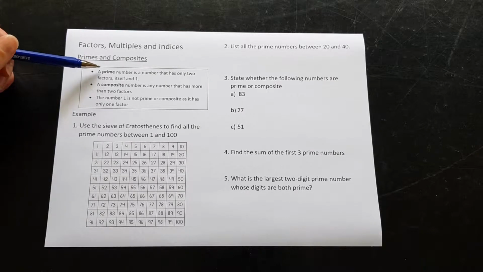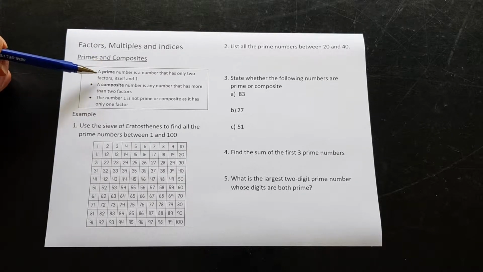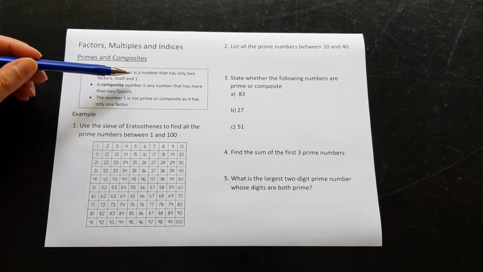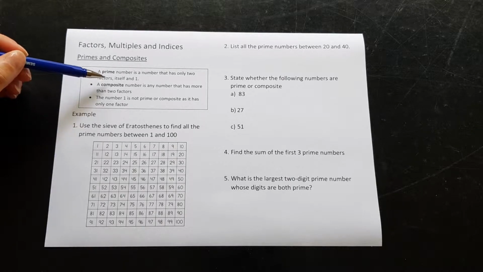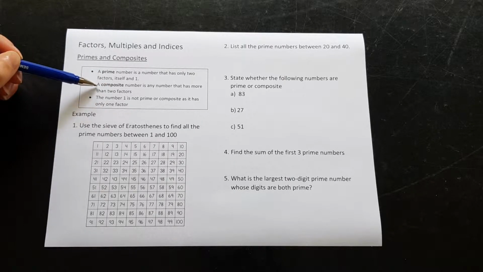Today we're doing factors, multiples and indices, and we're learning about primes and composites. A prime number is a number that has only two factors, itself and 1. And a composite number is any number that has more than two factors.